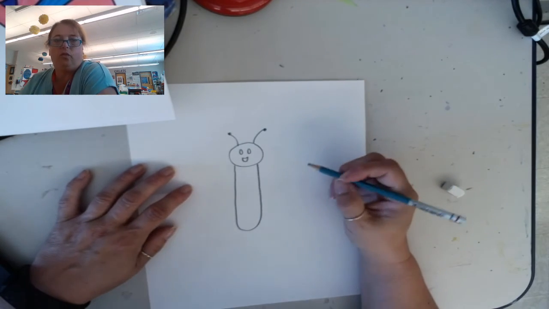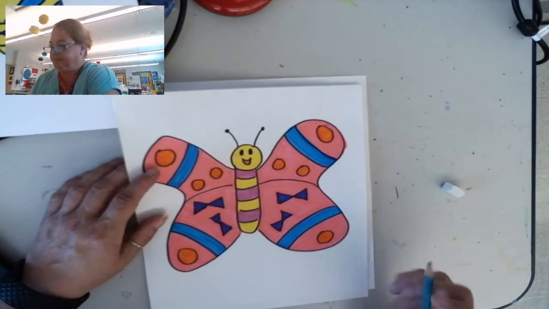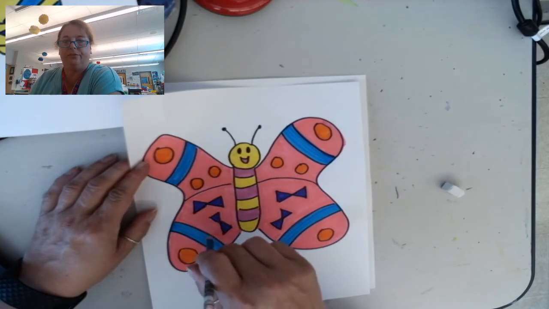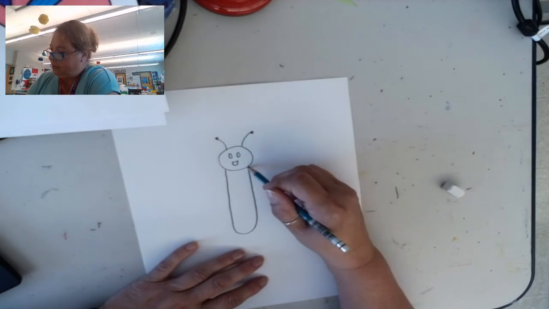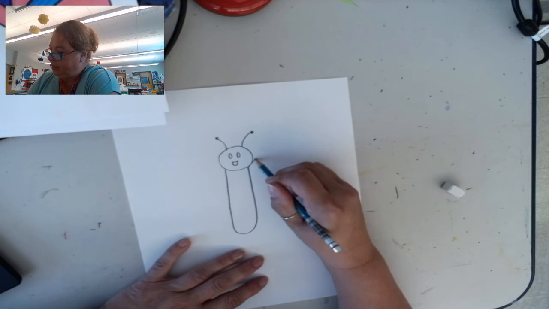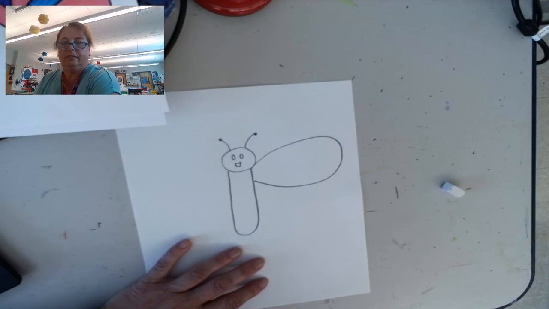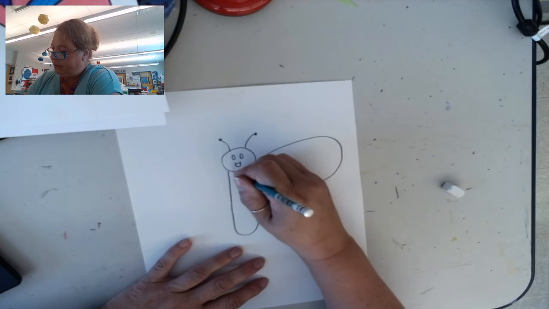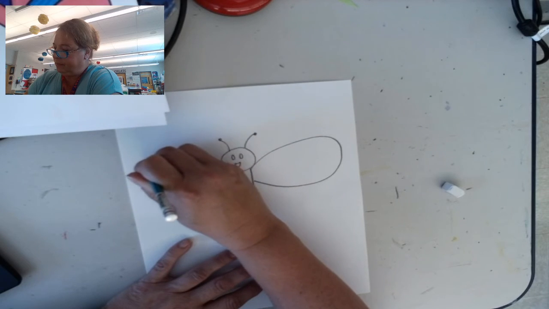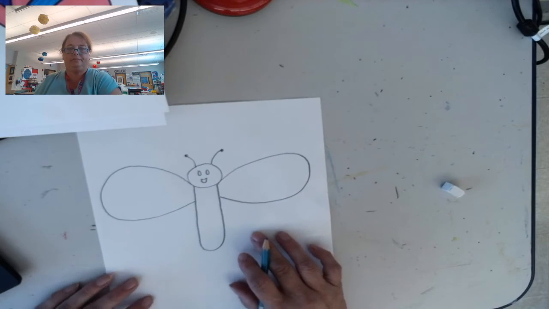Now a butterfly actually has 4 wings. I tried to show that in this one. That would be 1, 2, 3, 4. So I think when I draw this butterfly, I'm actually going to draw the 4 different wings. So I'm going to start right below the head, and I'm going to make a wing shape like that. And then I'm going to try to make the same thing on this side. It might not be exactly the same, but I'm going to try to start and end at the same places.